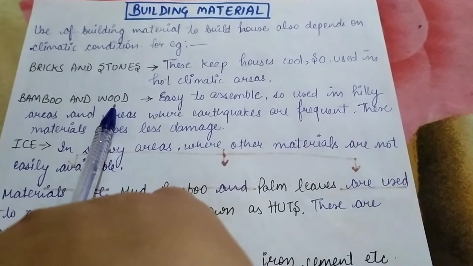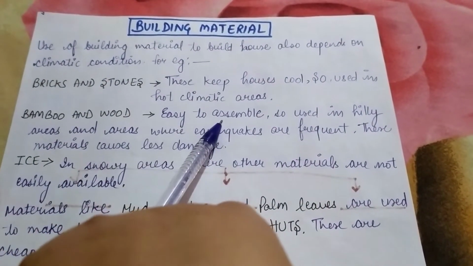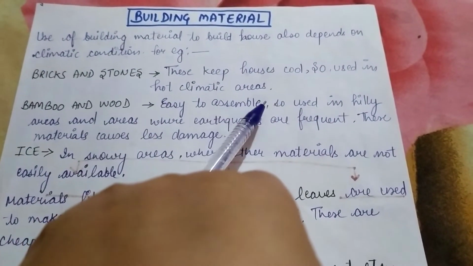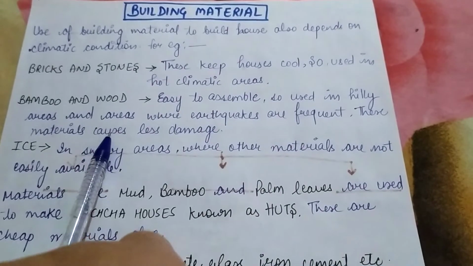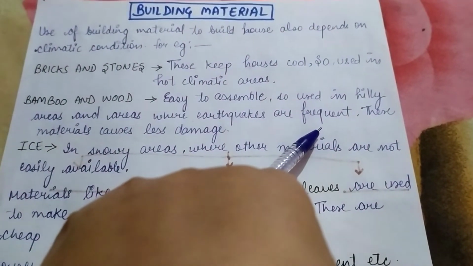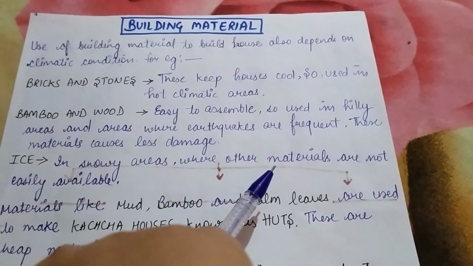Then bamboo and wood. Now bamboo and wood being light, they are easy to assemble. So these materials are used to build houses in hilly areas and the areas where earthquakes are frequent, as these materials cause less damage.